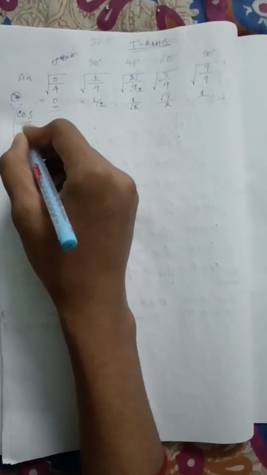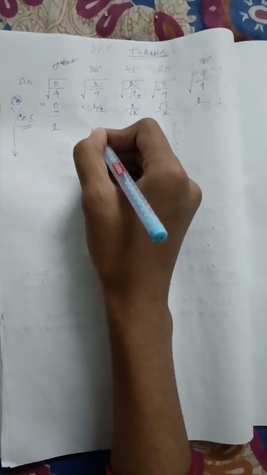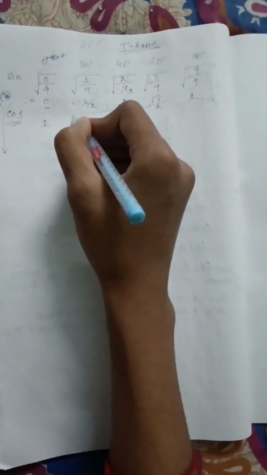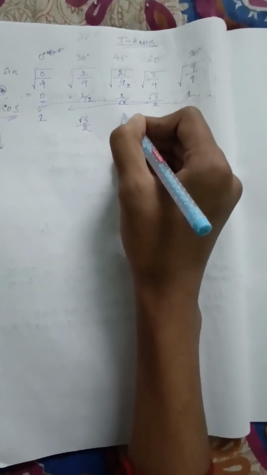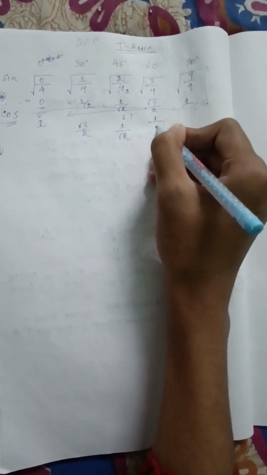Now we have to reverse the order. In cos ratios, we have to take 1 for 0. Then we have to take root 3 by 2. Here we are reversing the process. See there, like this. Then it is the middle, therefore we will take this, then this one will come 1 by 2, then this 0. So you can now understand that by remembering the first line we can take out every other ratio.